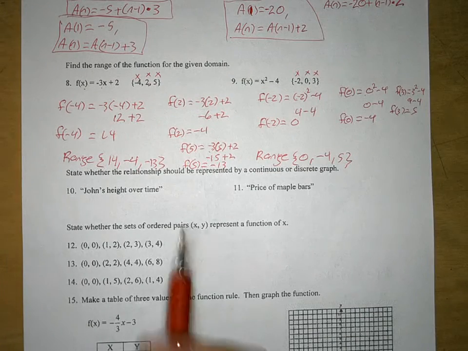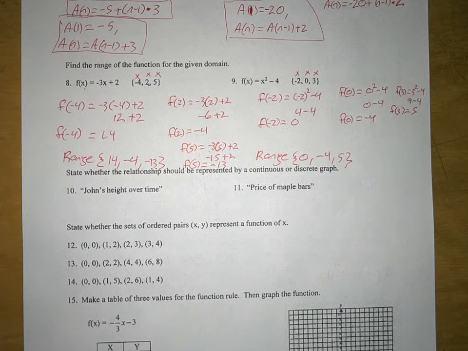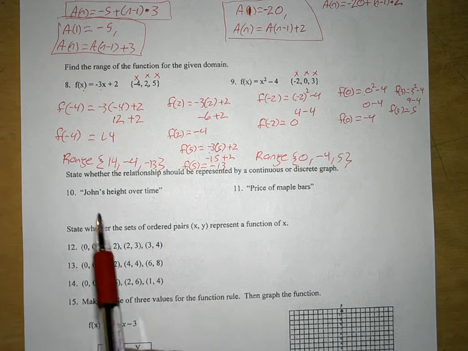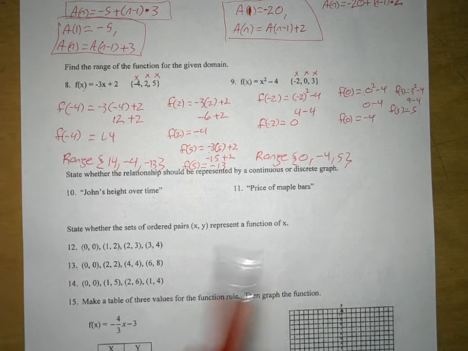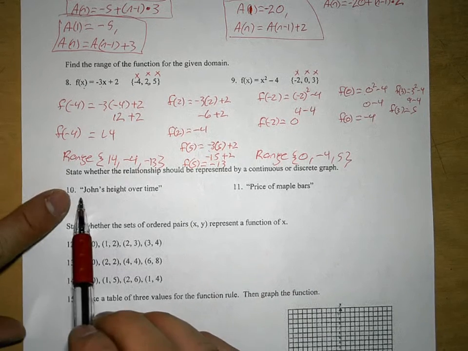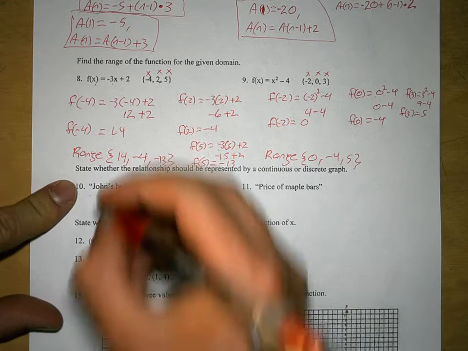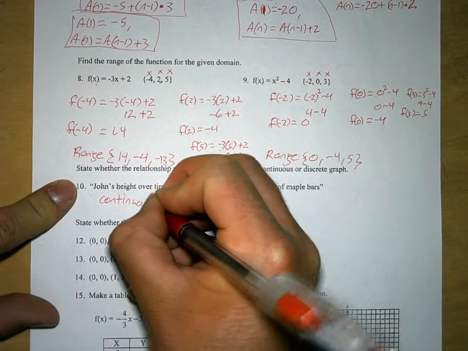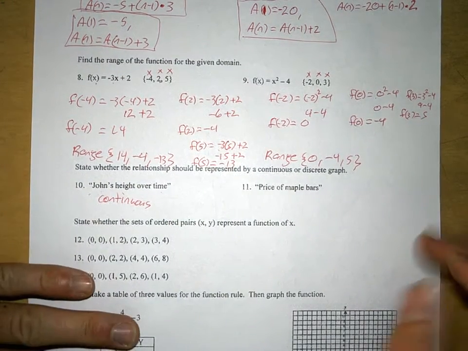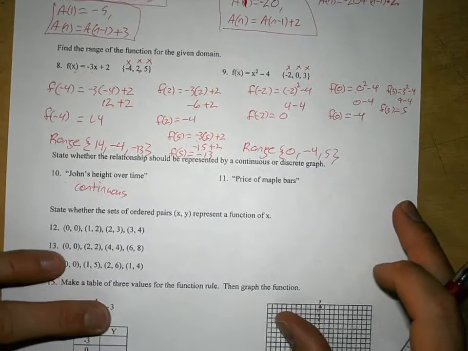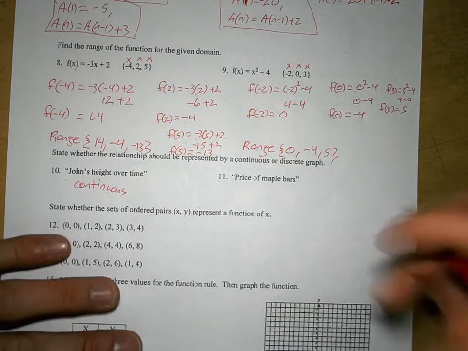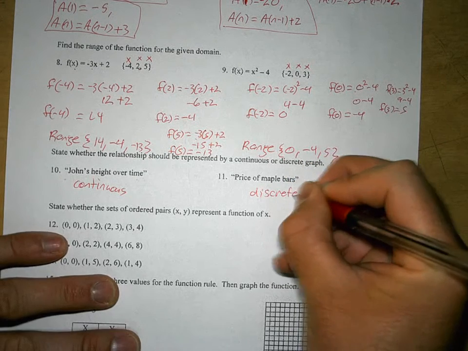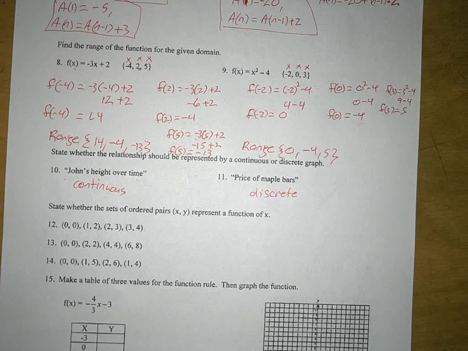Okay, state whether the relationship should be represented by a continuous or discrete graph. So John's height over time. John is continuously growing, even though it might be really hard to notice the amount that he is growing. This is a continuous graph. The price of maple bars. Well, you can't buy a half of a maple bar. You have to buy it by the whole bar. So this is a discrete situation. You buy it by the bar.